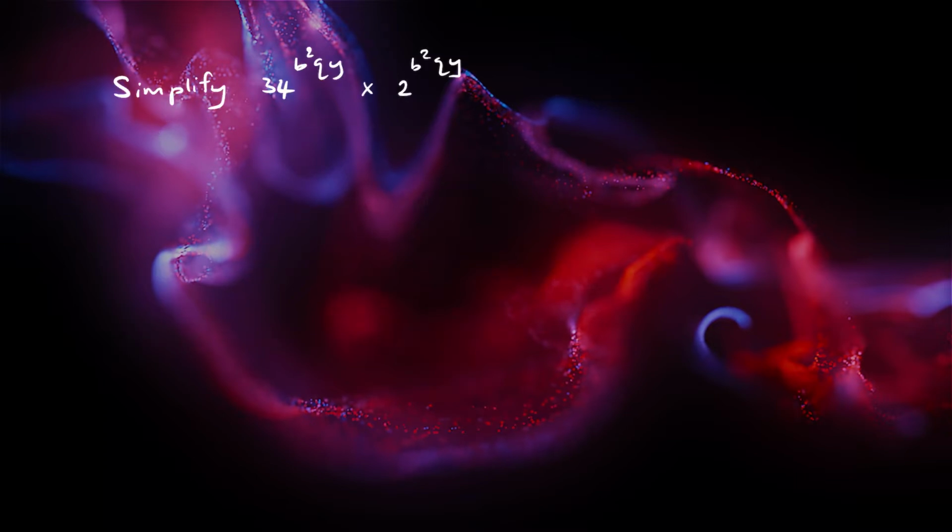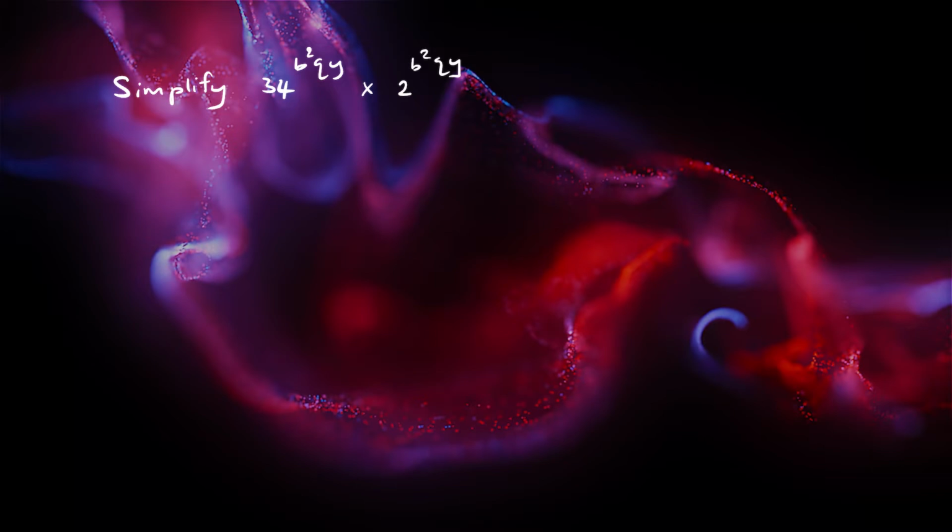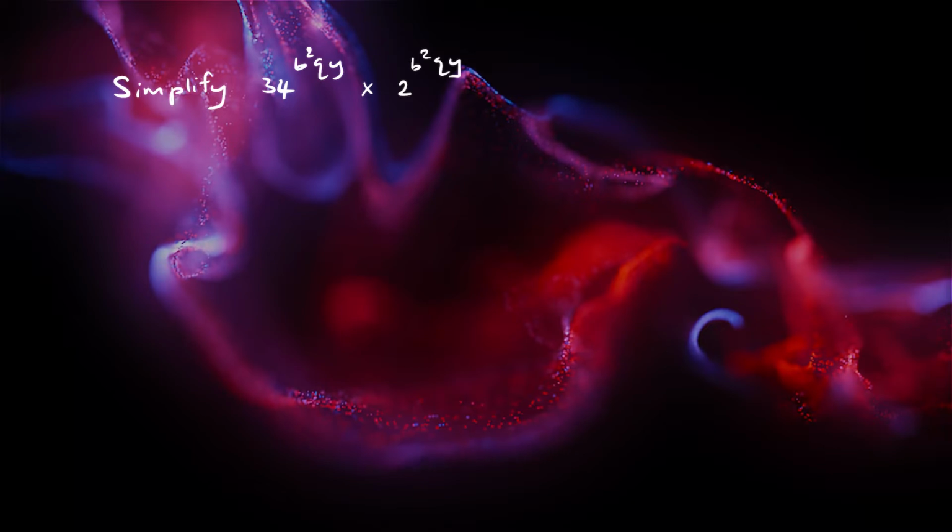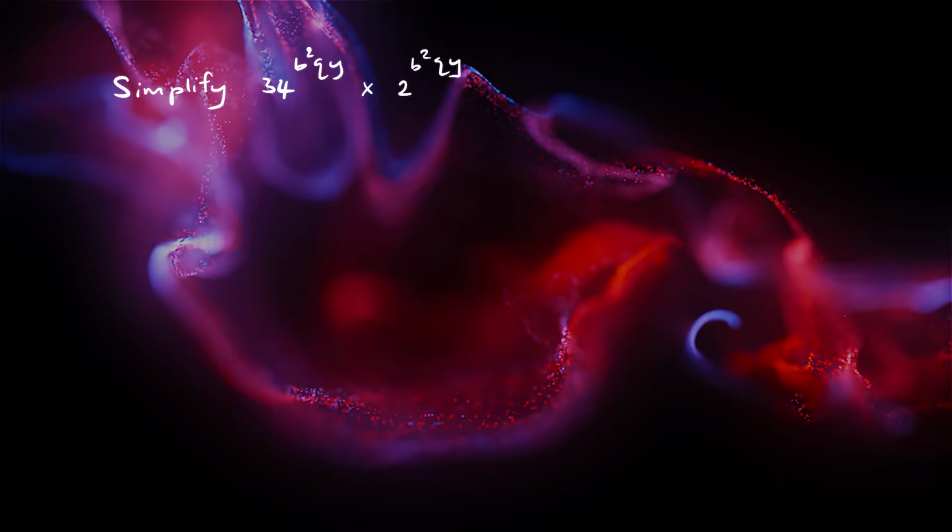Let's look at an example of that. Here I've got to simplify 34 raised to the power of b squared qy multiplied by 2 to the power of b squared qy. If you remember our second product rule, if we have the same power on both terms but differing bases, we can factor out that power.